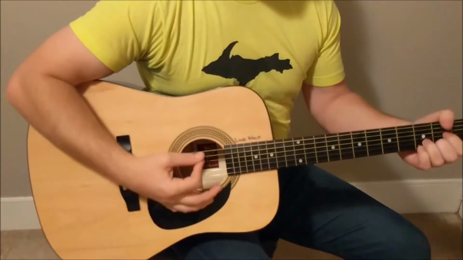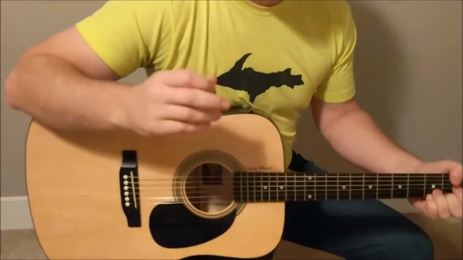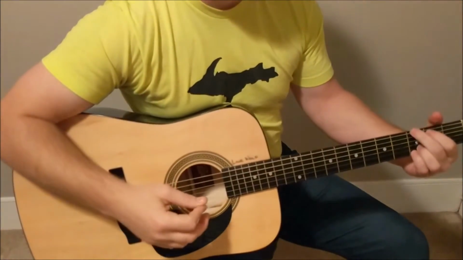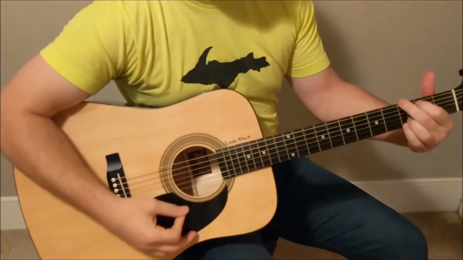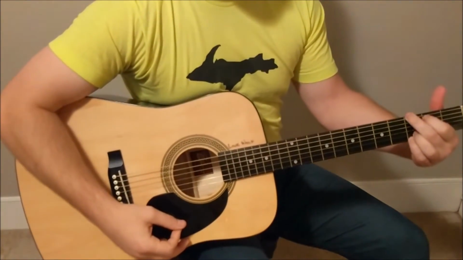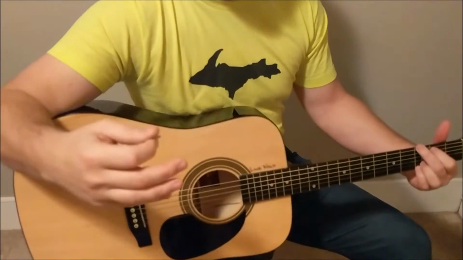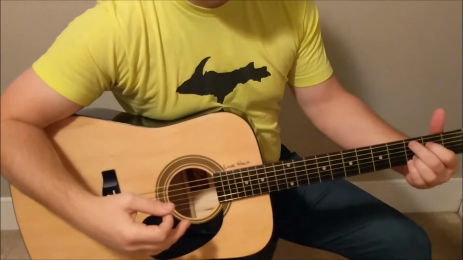C, and D. And you could play it that way if you wanted to with your standard G chord, which is just this. And then your C add 9, which is a really easy way to do it because all you have to do is just move these 2 fingers down.